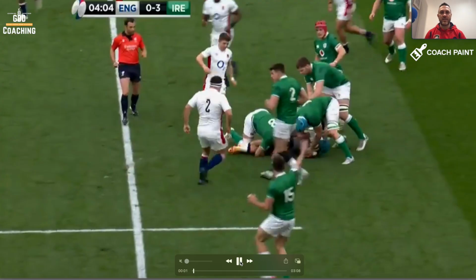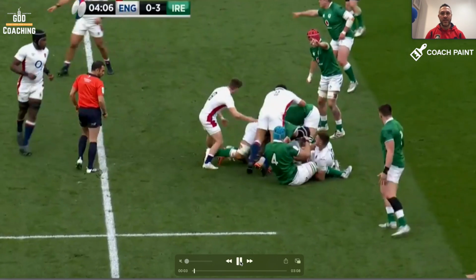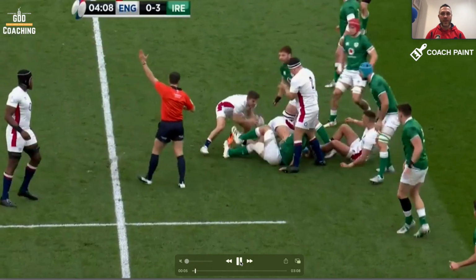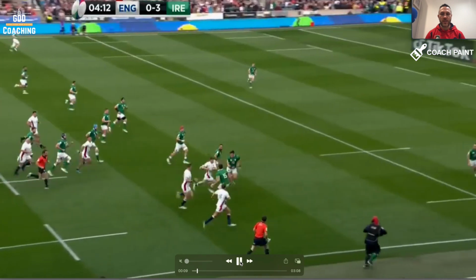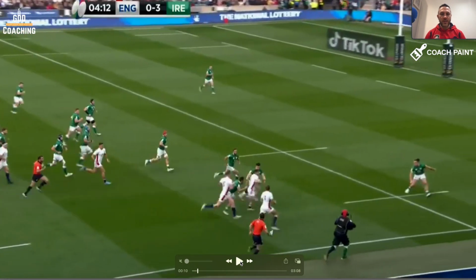So the beginning of the try starts with an Ireland penalty. Harry Randall is going to take the penalty quickly. Now there's a few details here that are really important that eventually lead to the try. So you'll notice that England have got their outside backs, as you'd imagine. Mullins on the outside, Stewart, Slade coming across, Randall of course carrying the ball.